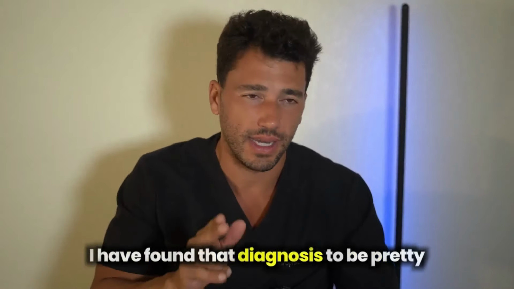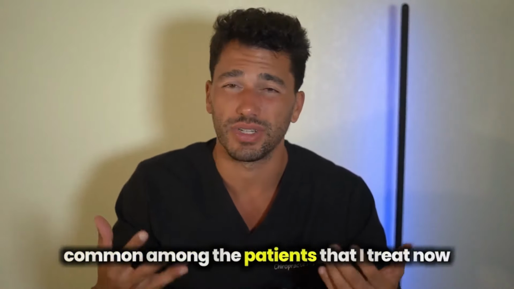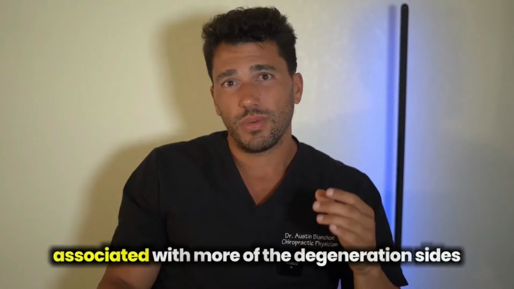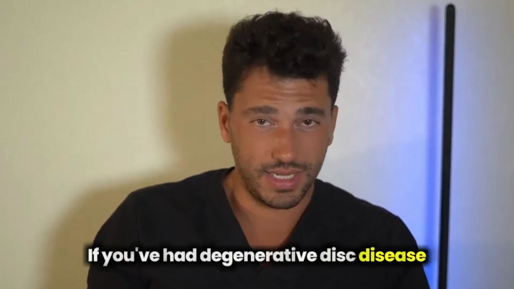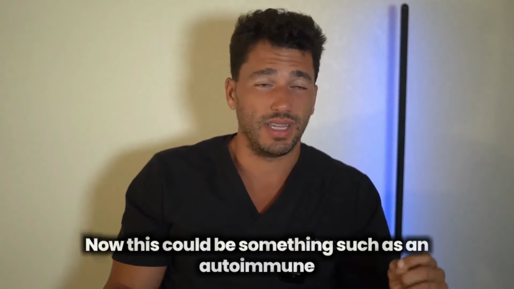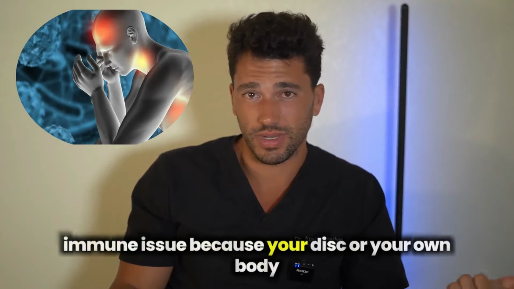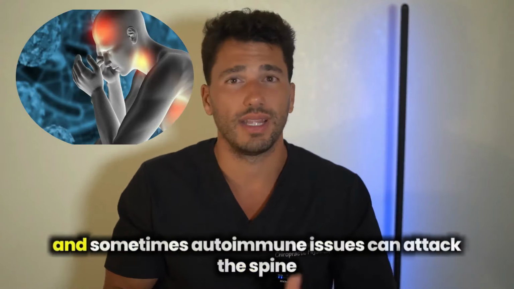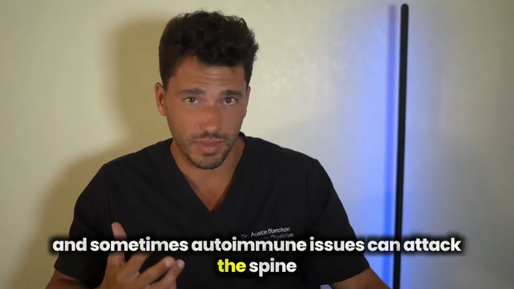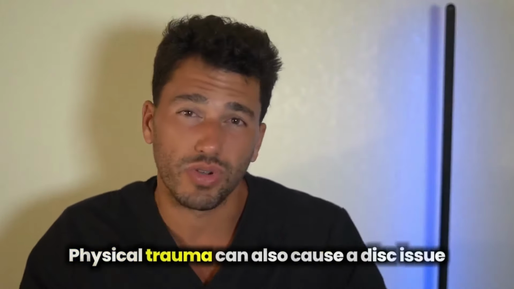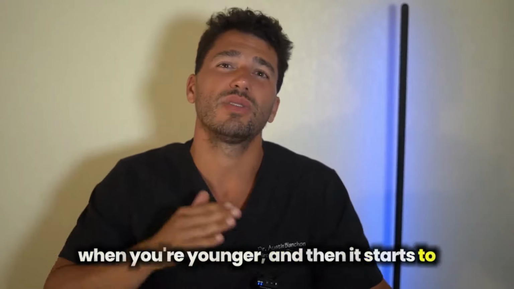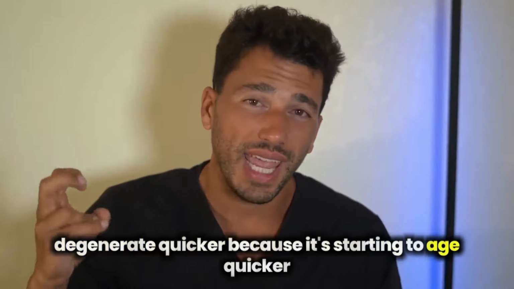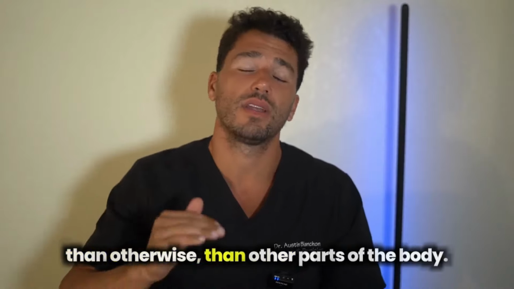I have found that diagnosis to be pretty common among the patients that I treat. Now, associated with more of the degeneration side, if you've had degenerative disc disease. Now, this could be something such as an autoimmune issue, because sometimes autoimmune issues can attack the spine, so that is a possibility. Physical trauma can also cause a disc issue when you're younger, and then it starts to degenerate quicker because it's starting to age quicker than other parts of the body.